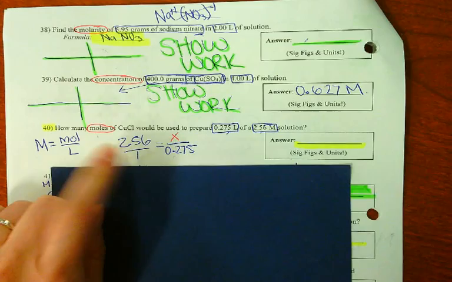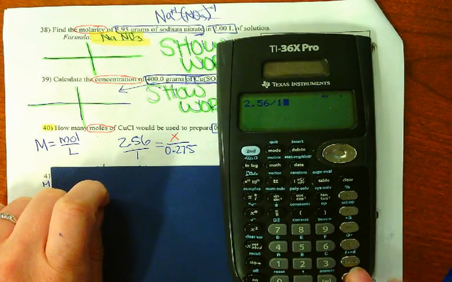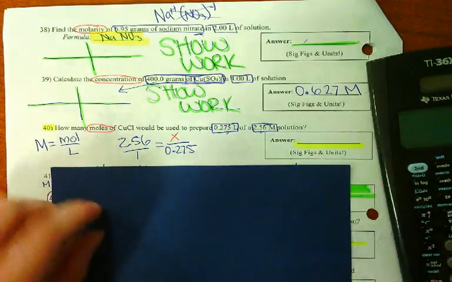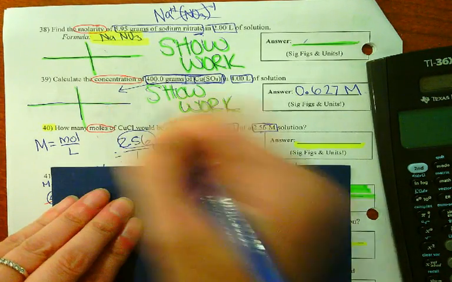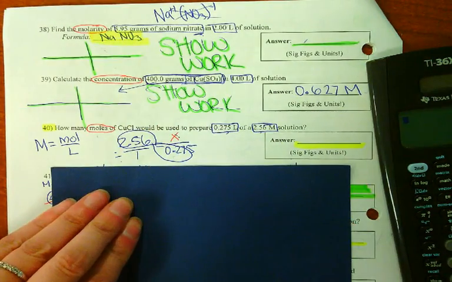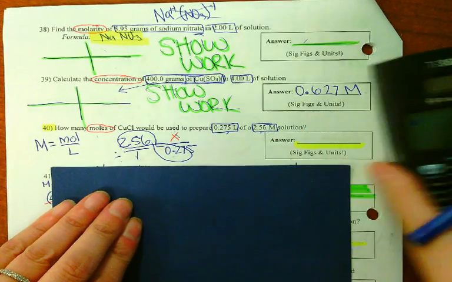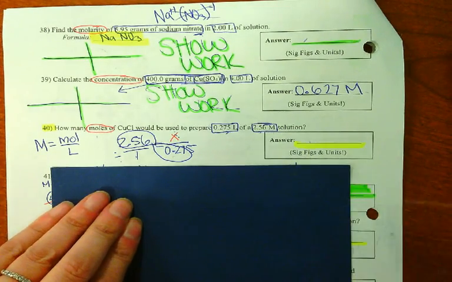because 2.56 divided by 1 is 2.56. So it didn't change anything. We're allowed to do that. And then we can cross multiply. This one times this one divided by 1 equals X. Okay, we can go this times this equals X times 1. So I'm not going to solve it for you. I'm going to have you solve it doing that work.